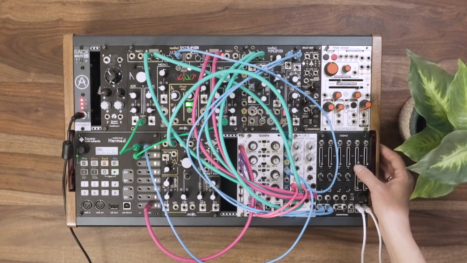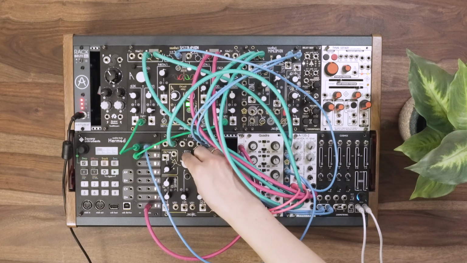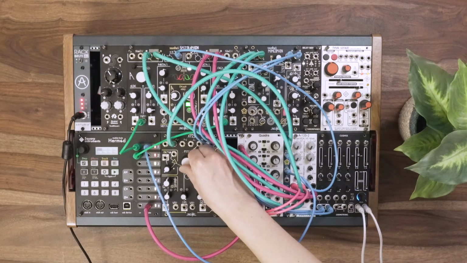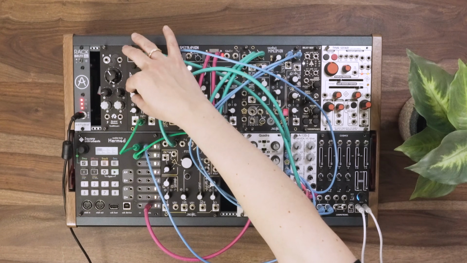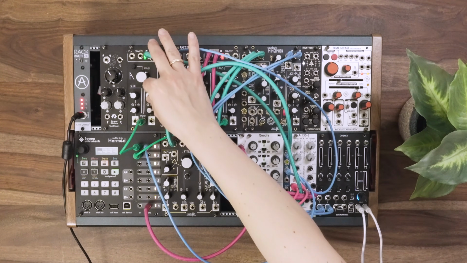Let's see if we can hear anything already. Let's mix in the mimeophone now.